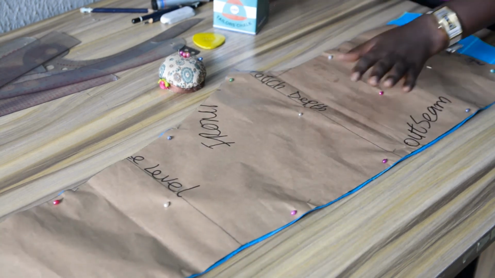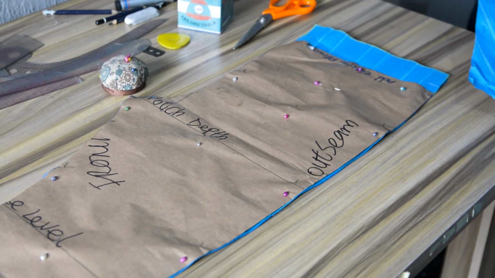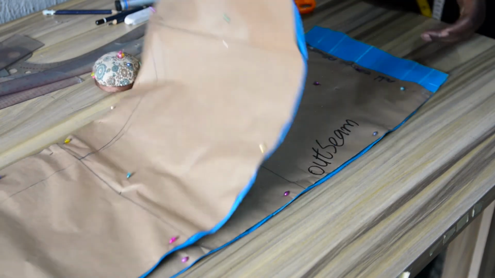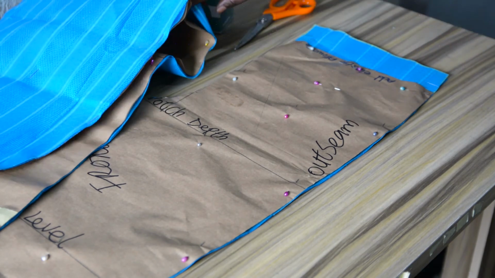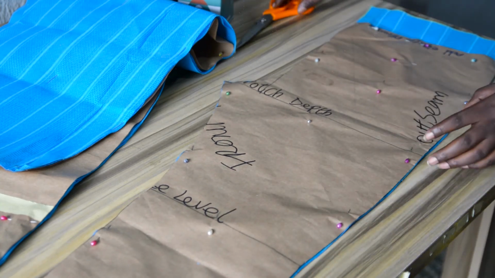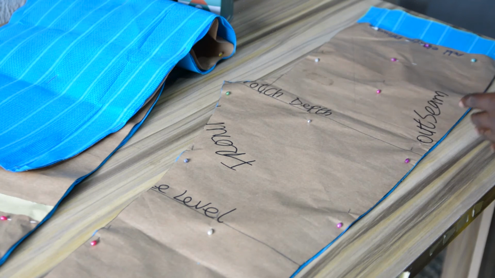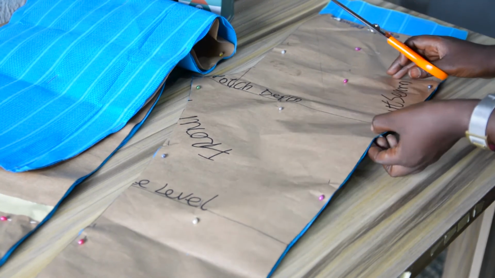Okay, so I've cut out the front. This is the front and this is the back. When I was cutting the back, I don't have any markings. I have all my seam allowance added on the pattern already. So after cutting out your pattern, the next step is to place notches on strategic places. So please don't skip this step so that you don't have issues when joining the front and back together. It is very important. Before removing your pattern, you place your notches.